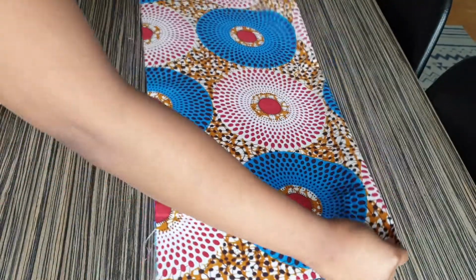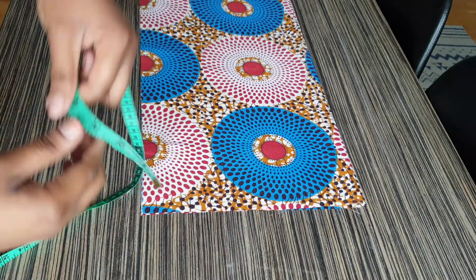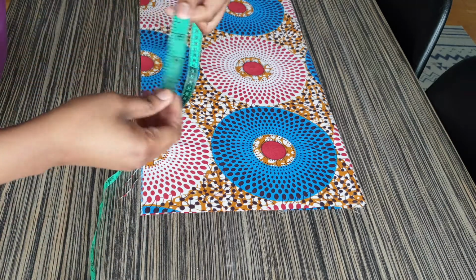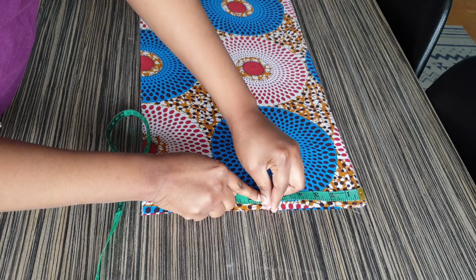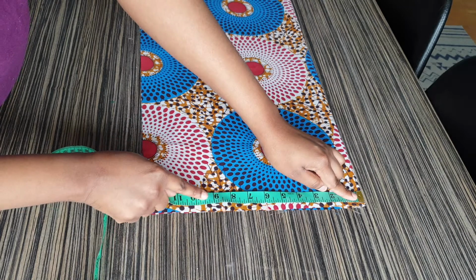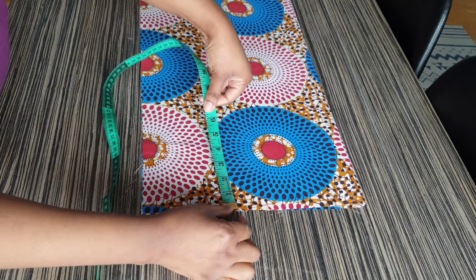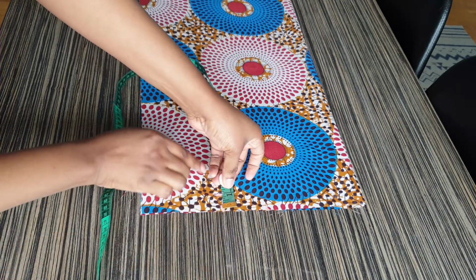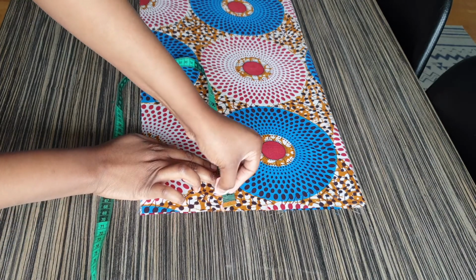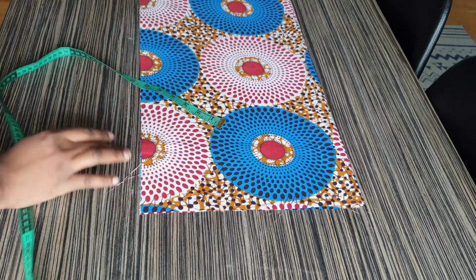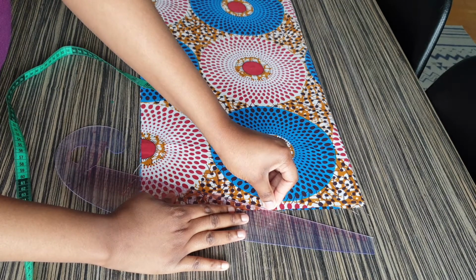I am just going to fold my fabric to the other side. I am taking my tape measure and I am marking 6 inches across from the center of the fabric. That is going to be for my neckline, and then I'm going to mark 8 inches, which is going to be my shoulder length. I am marking 1 inch downwards from the 8 inches. This will be my shoulder slant. Now I'm taking my ruler and connecting my neck to my shoulder.